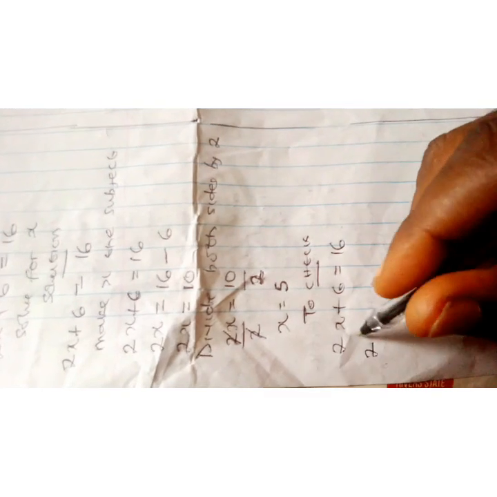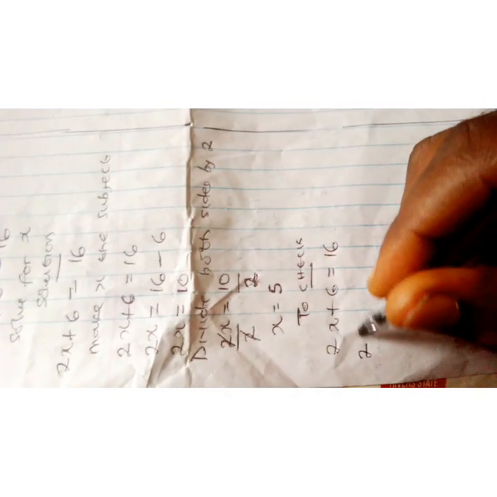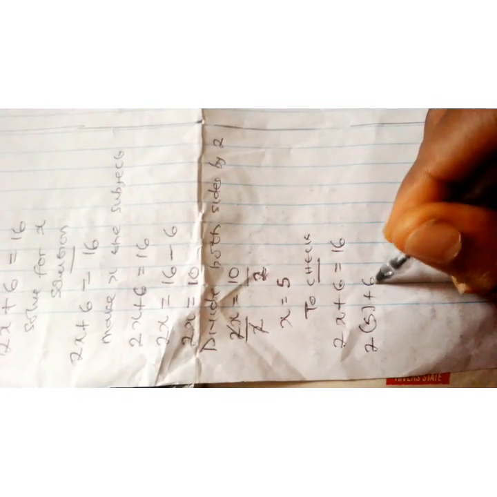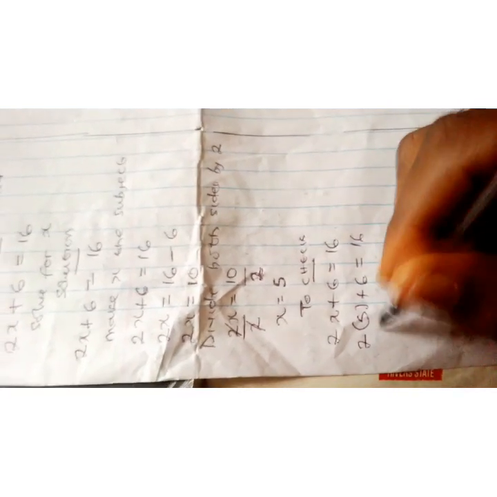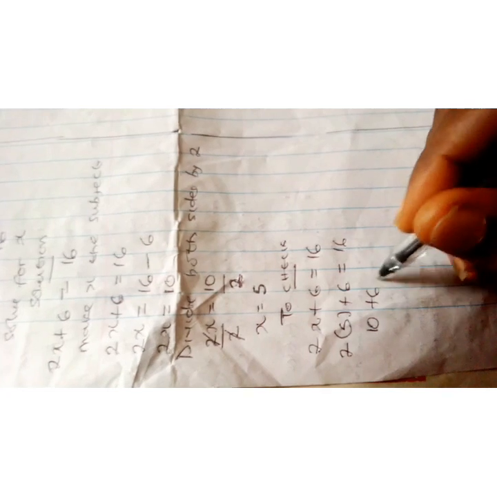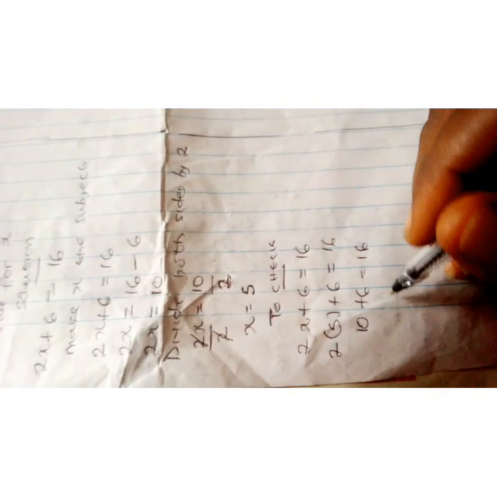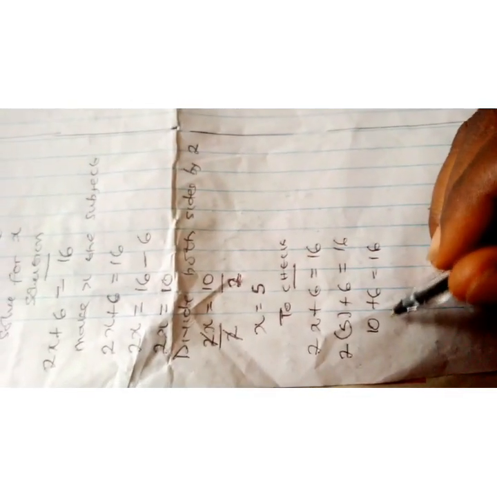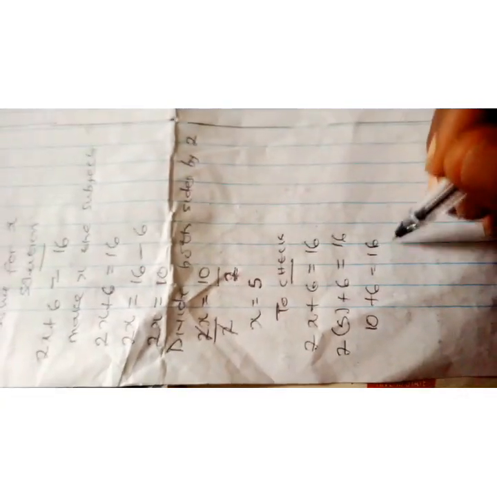We have 2 times 5, our x, plus 6 equals 16. Now 2 times 5 is 10, plus 6 will give us 16. So you now see that the value at the left hand side is the same as the one at the right hand side. So that's how to solve a linear equation.